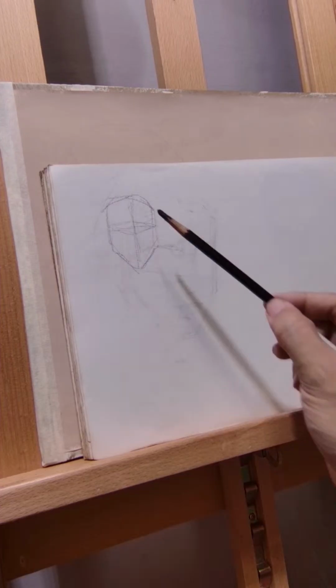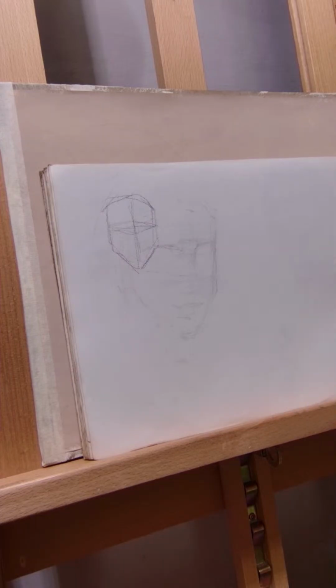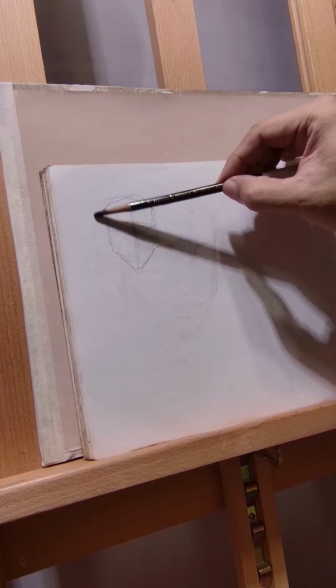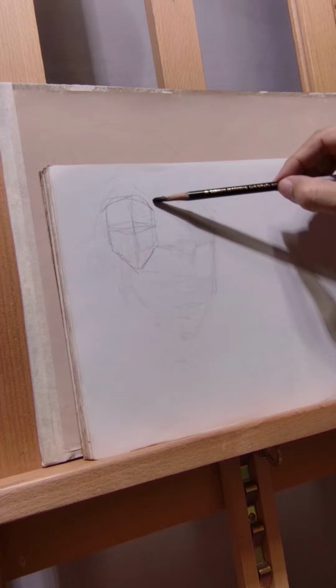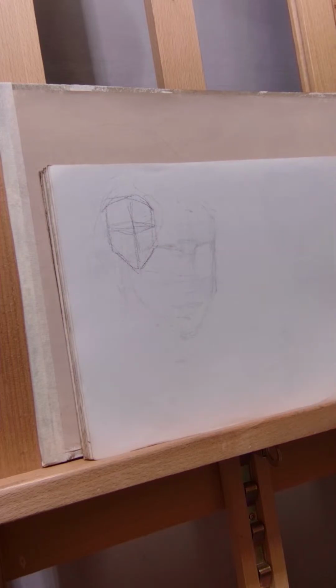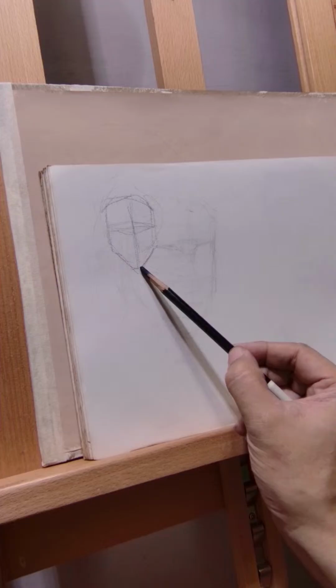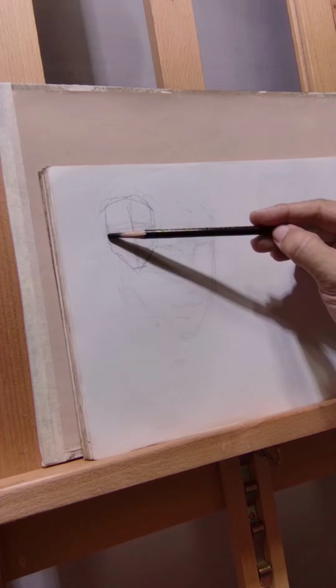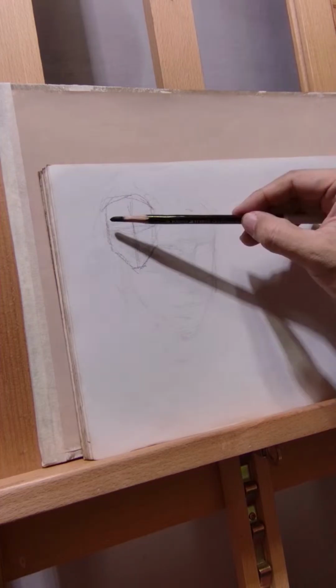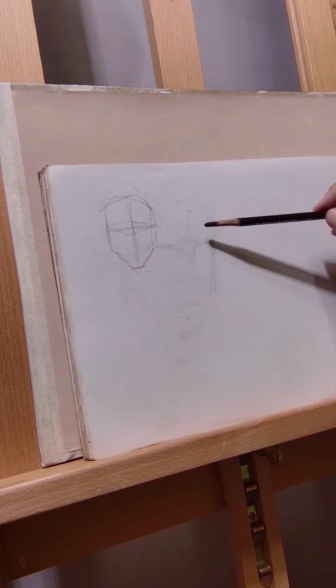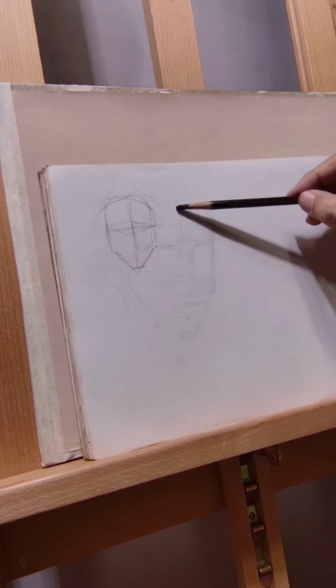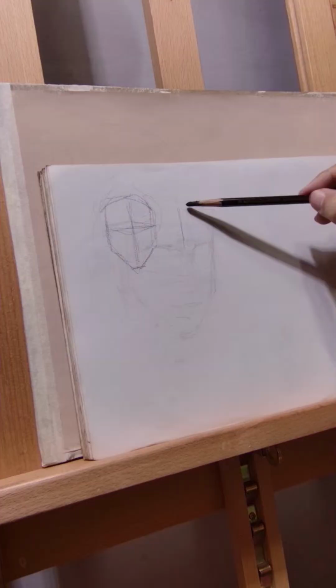So the face mask is used the same way as they use the sphere with the Loomis method. But I think for me the face mask is so much better because it cuts off everything else and it lets us simplify the form or the shape that we want to capture.